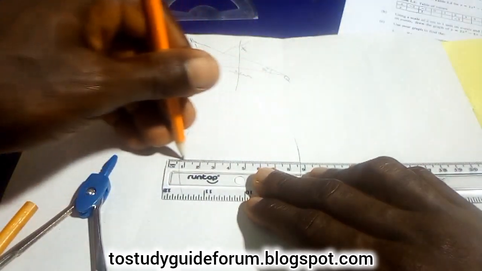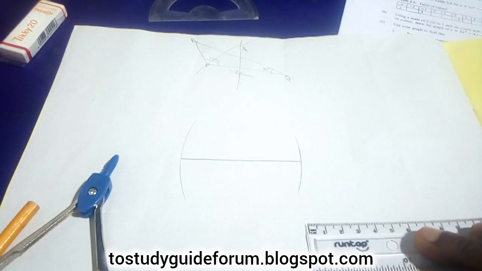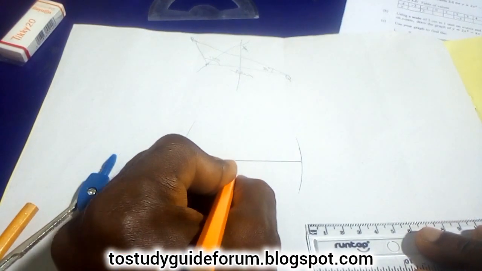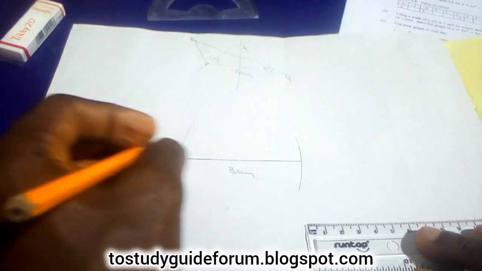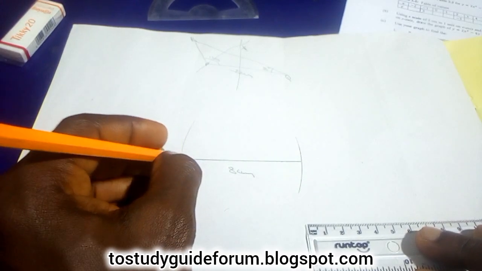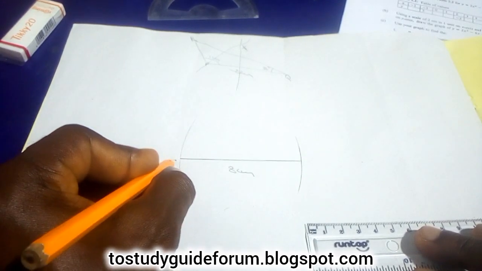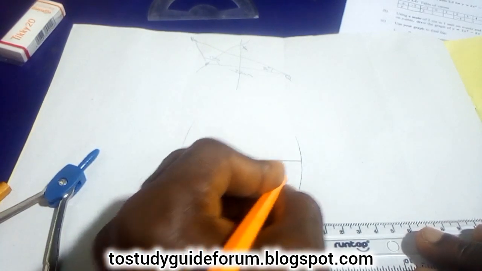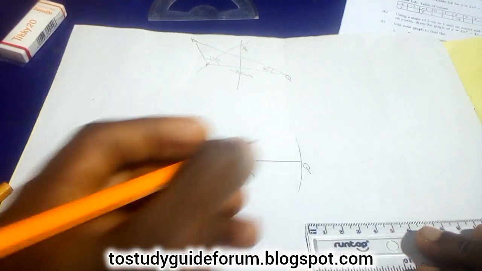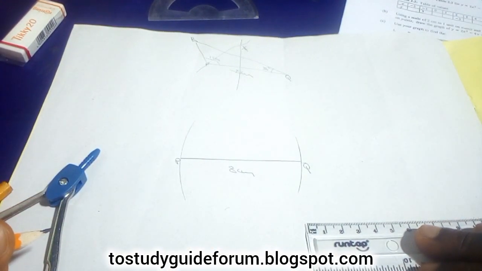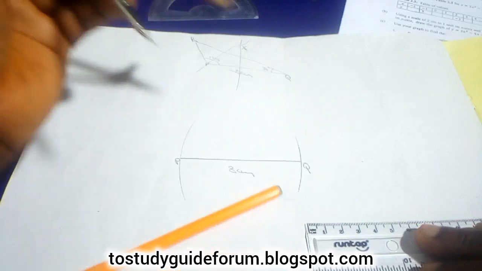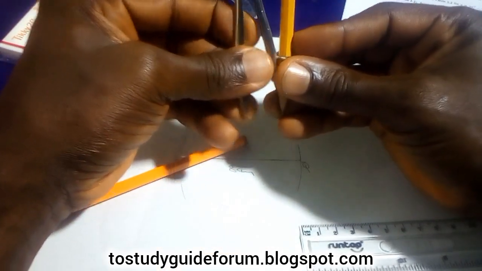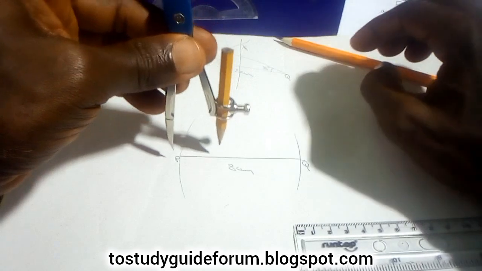This is my 8 cm, and this is called PQ. Here is P, while the other one is Q. The next question is that angle PQR is 120. To get angle 120, you can take a radius of your choice. Now we form an arc.